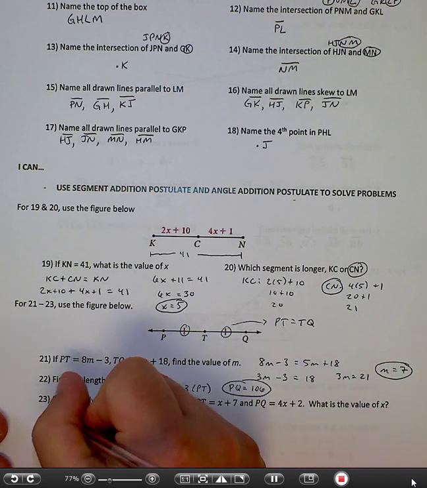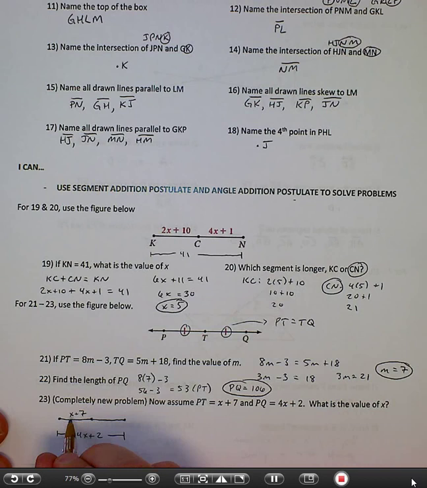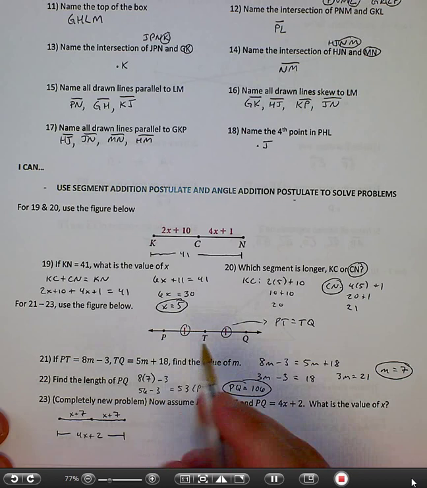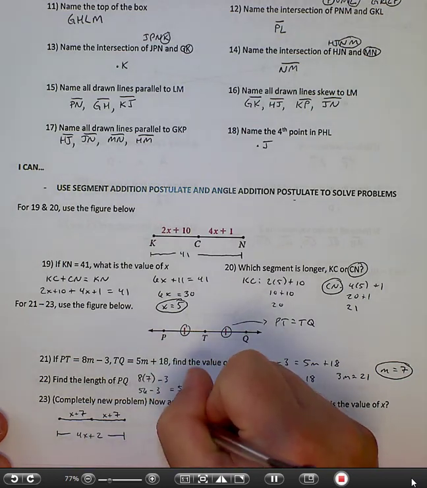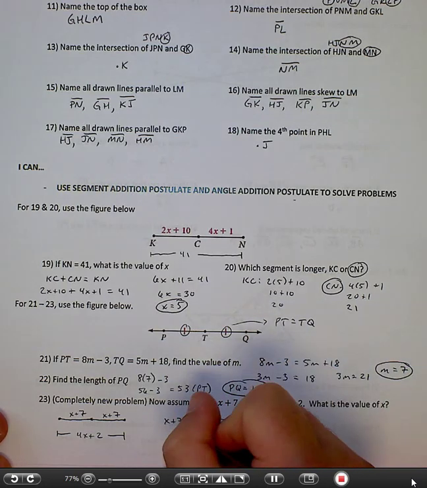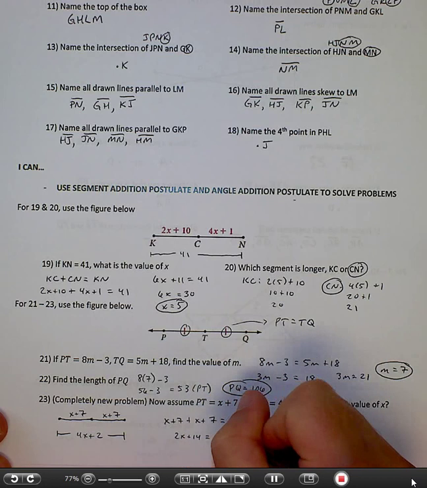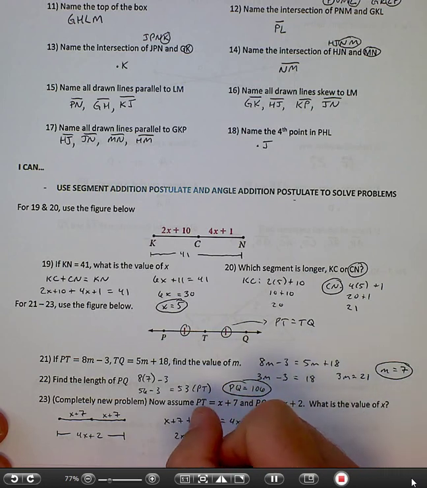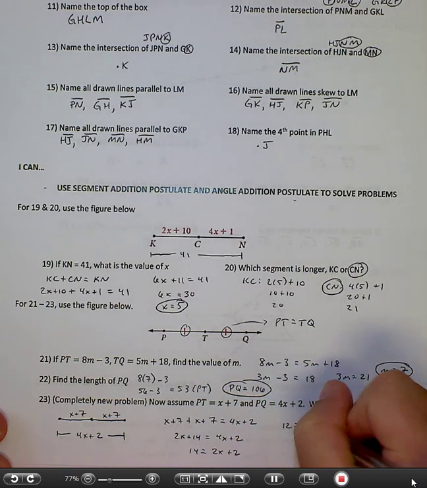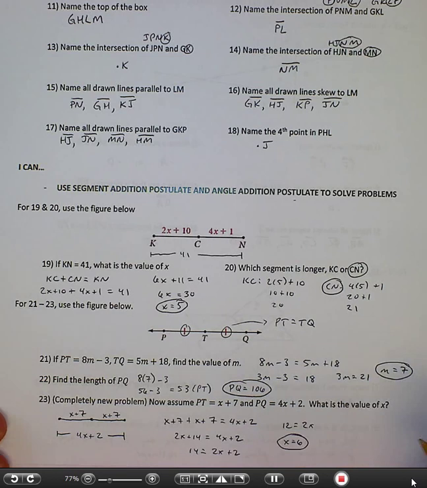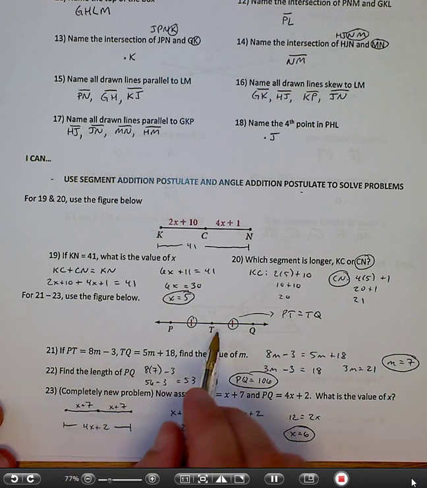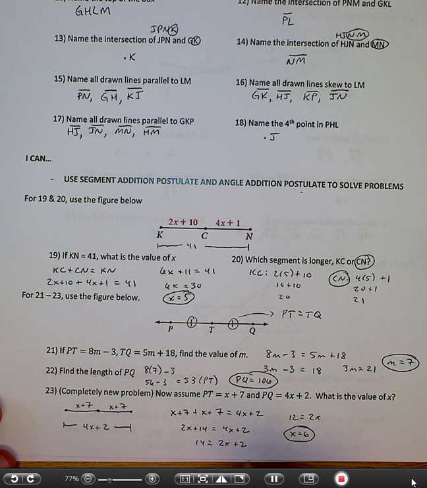So how do I do that? Well, if this is x plus 7, this is also x plus 7 because those are equal. Those lines tell you that. So what I can do is x plus 7 plus x plus 7 equals 4x plus 2. So I get 2x plus 14 equals 4x plus 2. So 14 equals 2x plus 2. Subtract 2. I get 12 equals 2x, and I would get x equals 6. Okay? So it's using what you're given. Notice how you had the same picture, but I gave you different things, and that changed how you did the problem.